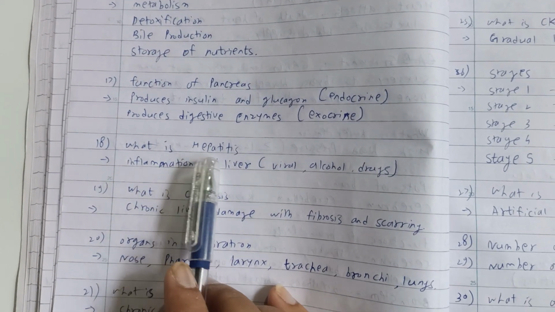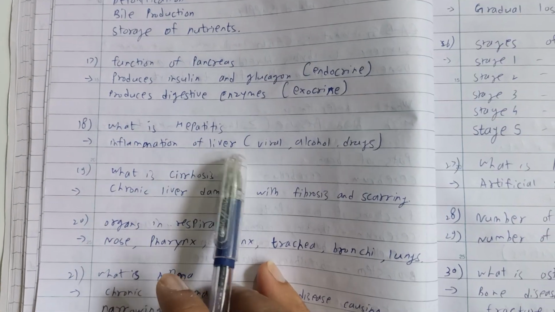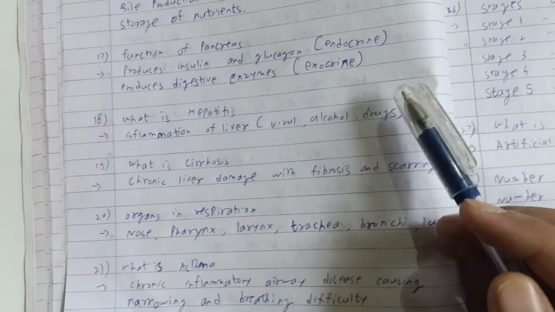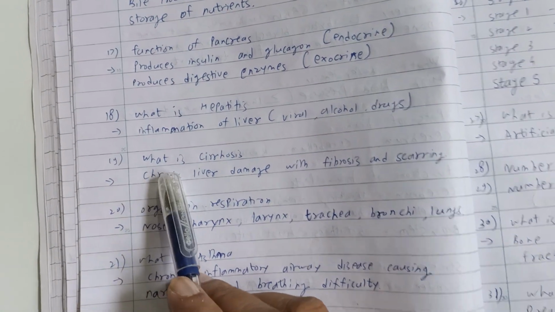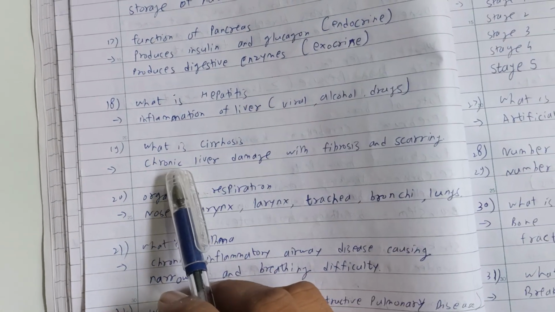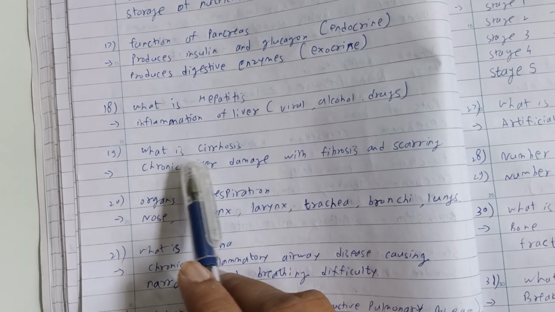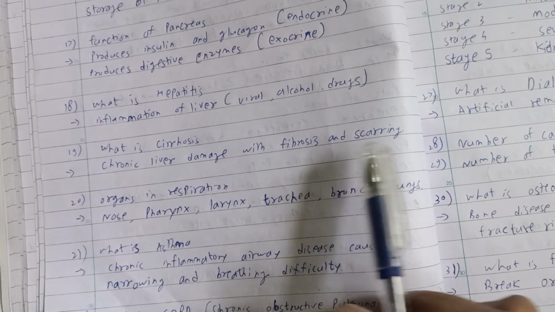What is hepatitis? Inflammation of the liver due to viral infection, alcohol or drug use. What is cirrhosis? Chronic liver damage with fibrosis and scarring.